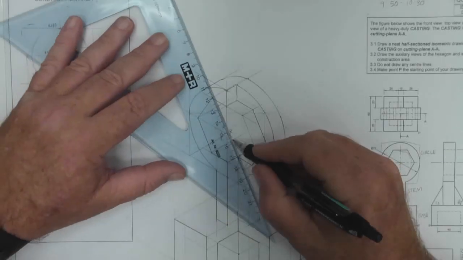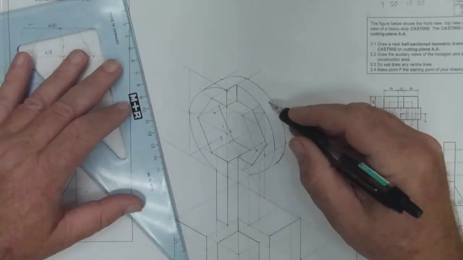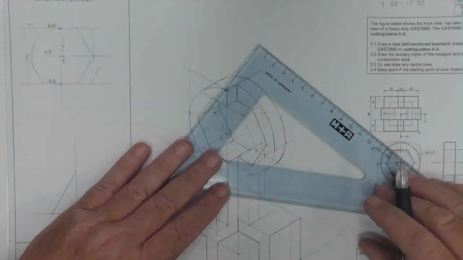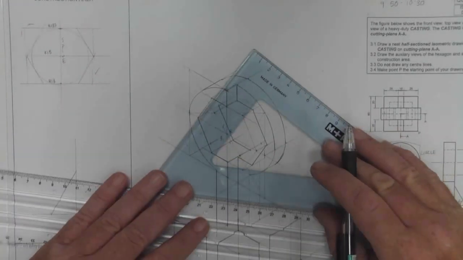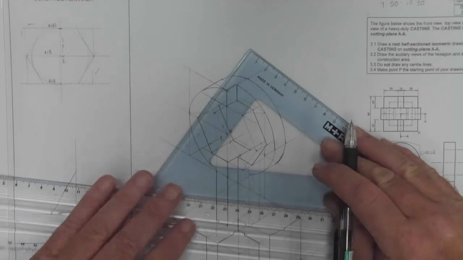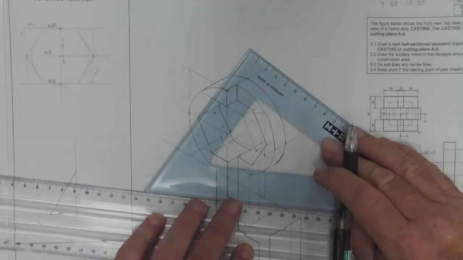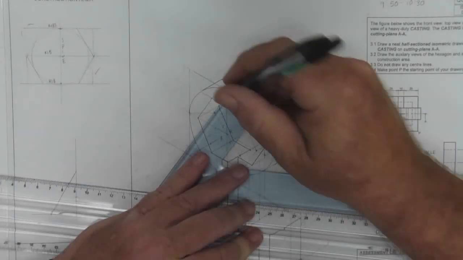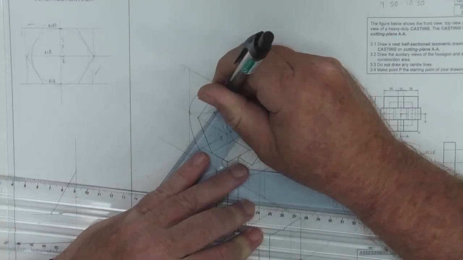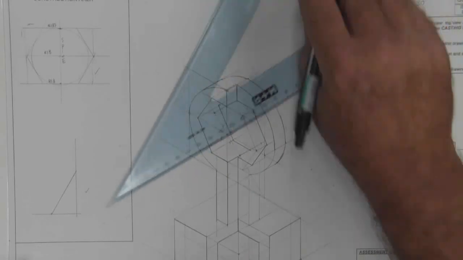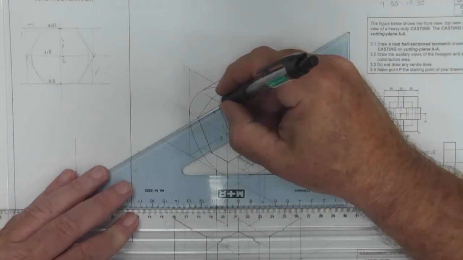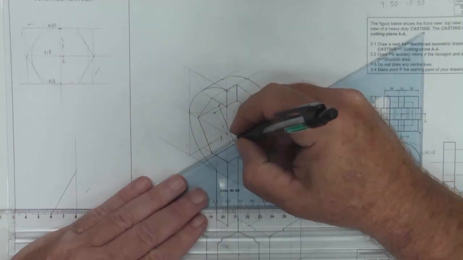So I can join that corner going up to that corner. And then what I can do is draw this side parallel. So line up the slope, put another ruler down, and then I can just draw in that little tiny piece going at the different angle. Okay.